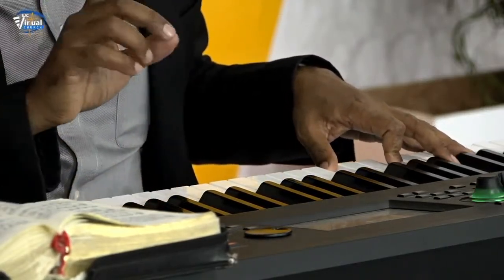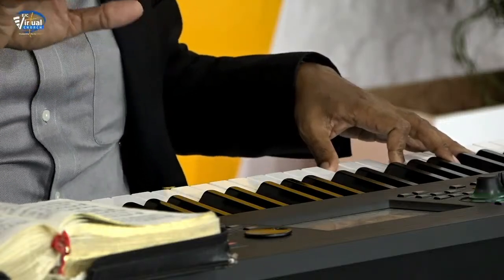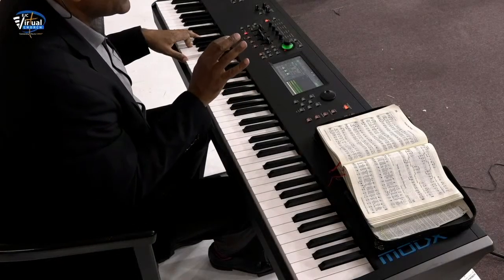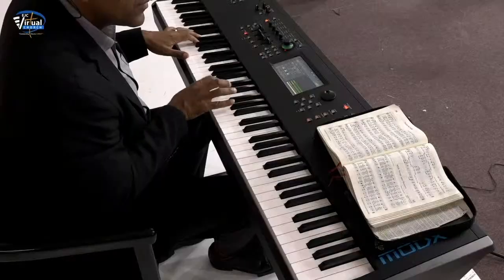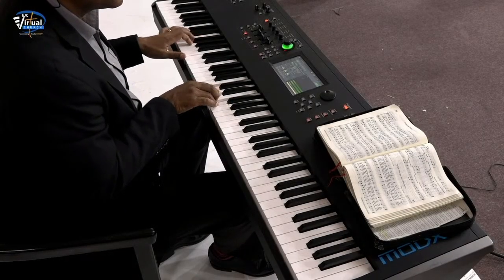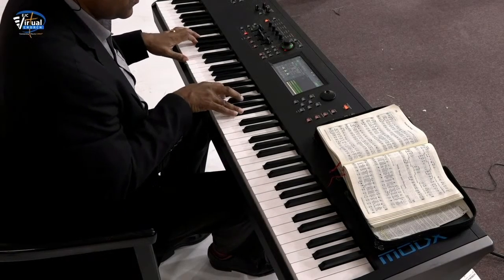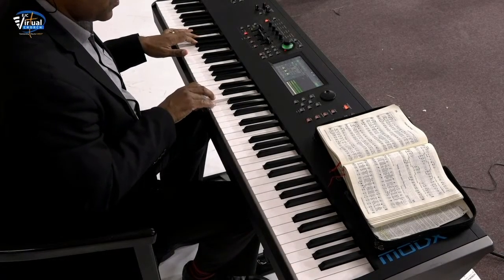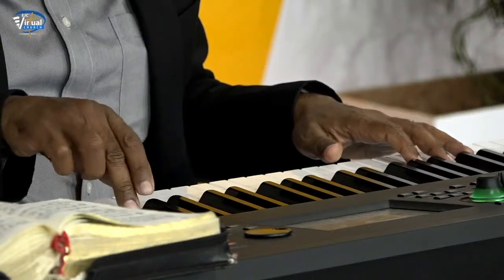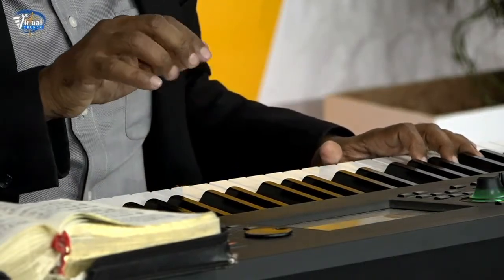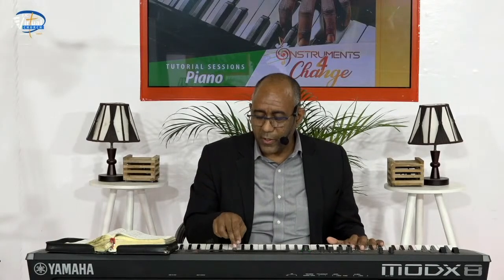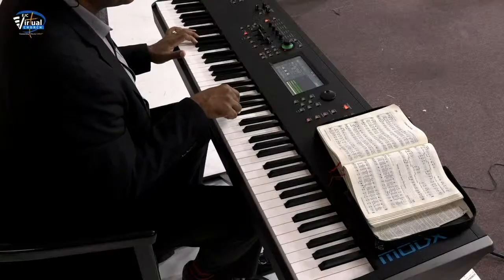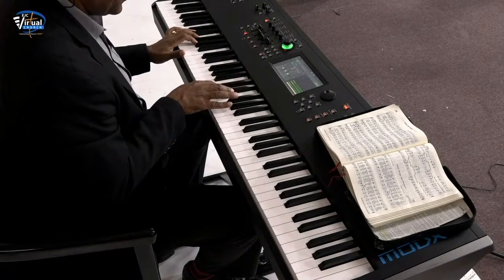No, that's really, really easy because that's sitting on one chord. It's like we're playing the C major scale, except that we're going to play that B flat and stop there.